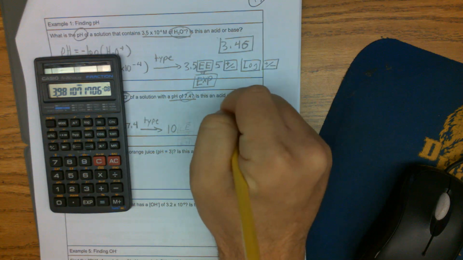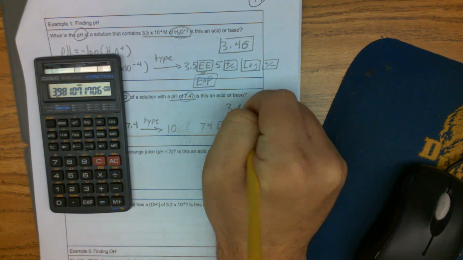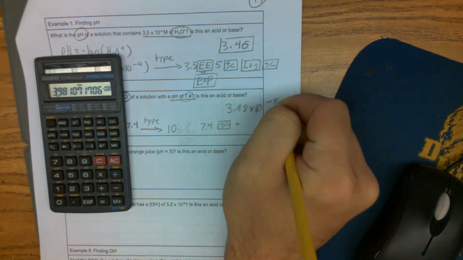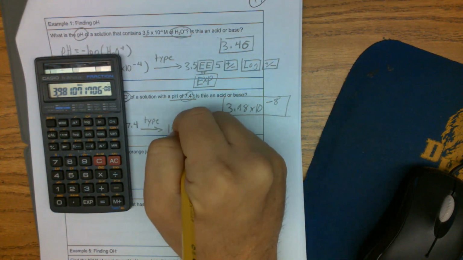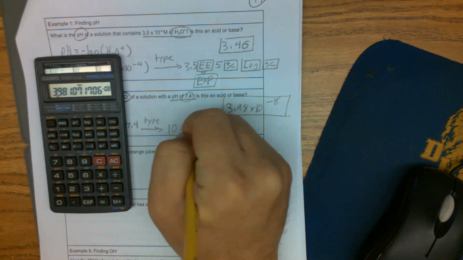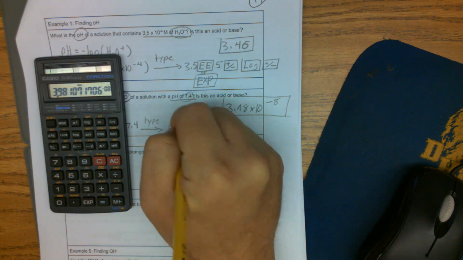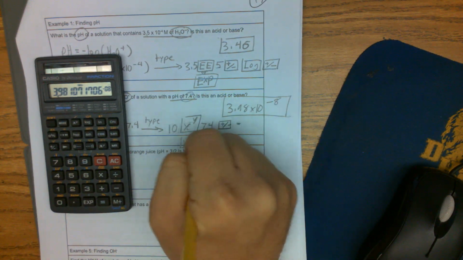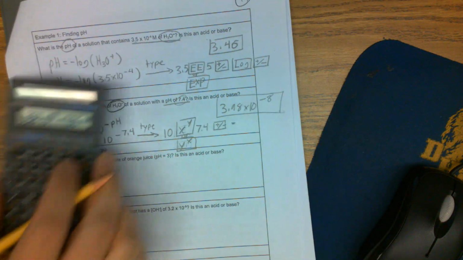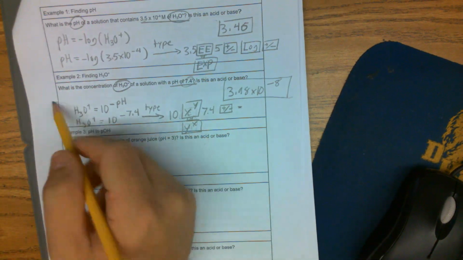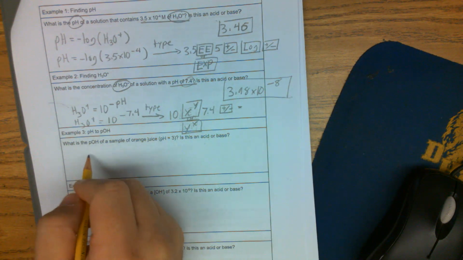So we're going to get a number in scientific notation. We have 3.98 times 10 to the negative 8th power, and this is going to be our answer. So this is the x to the y key or y to the x key. There's either of these. All right, cool. So let's go ahead and look at the next problem.